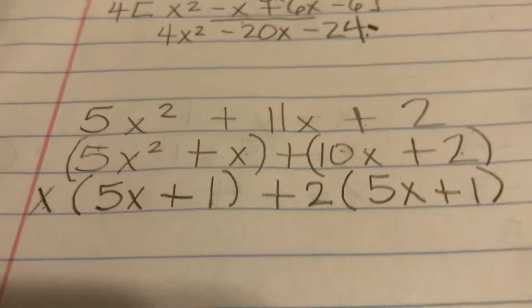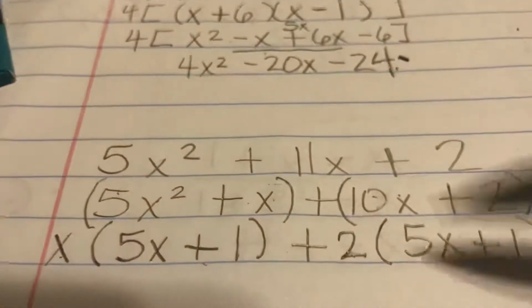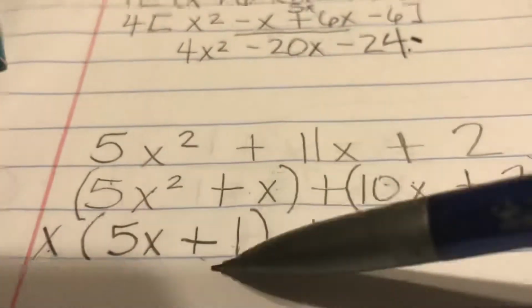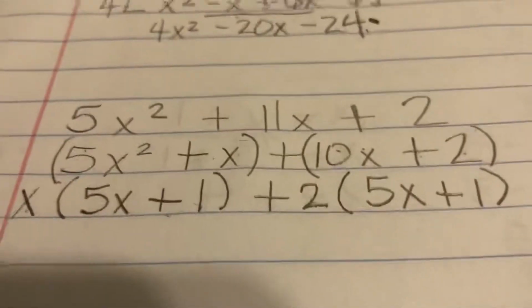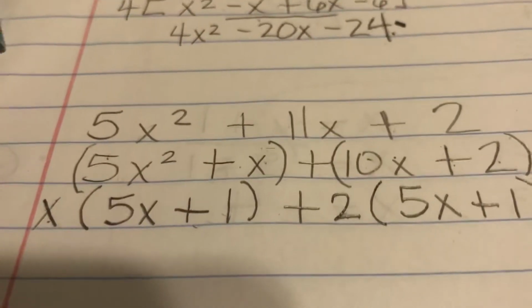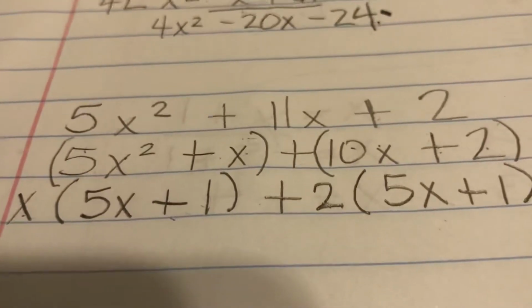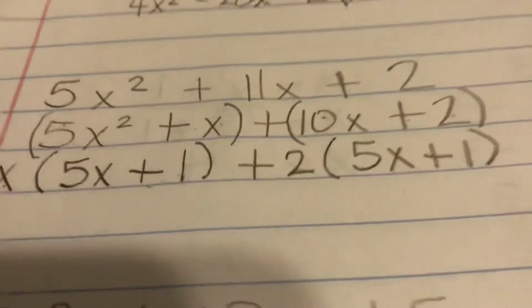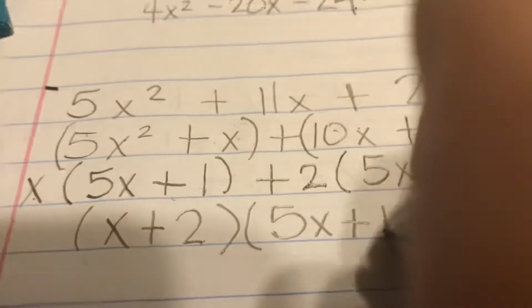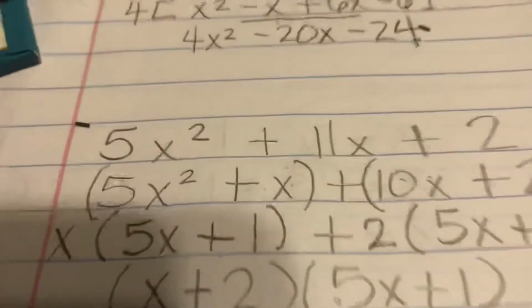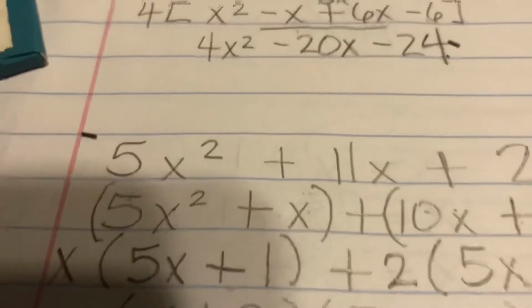Now, do you notice the trick? Whenever I factored those GCFs out, do you see how I was left with the same thing in my parentheses? I was left with that same binomial. That is what you want to happen, because then you can go back and regroup. It's kind of like a reverse distributive property. I'm going to pull what's outside my parentheses together, x plus 2, and make one binomial, and then leave that 5x plus 1.